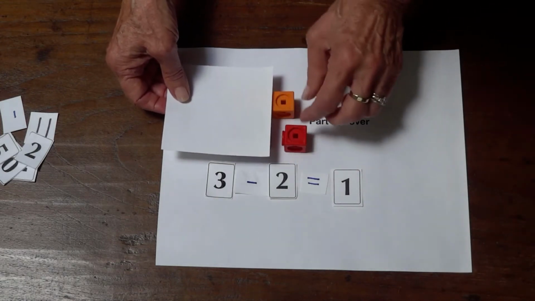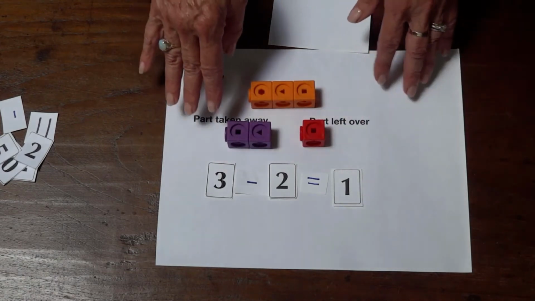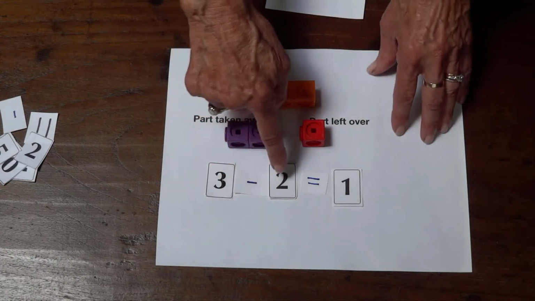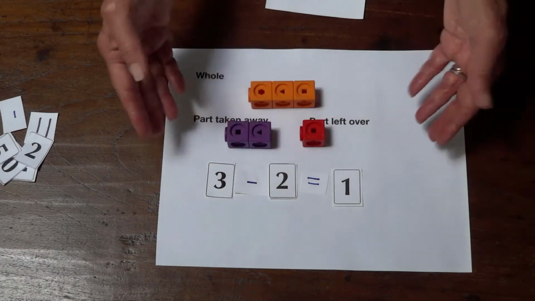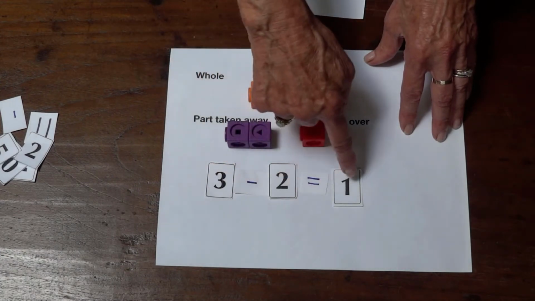I see the ones match up. Mathematicians love to take shortcuts, so they use quick words. They would say 3 minus 2 equals 1. And since you're mathematicians, we're going to say 3 minus 2 equals 1.